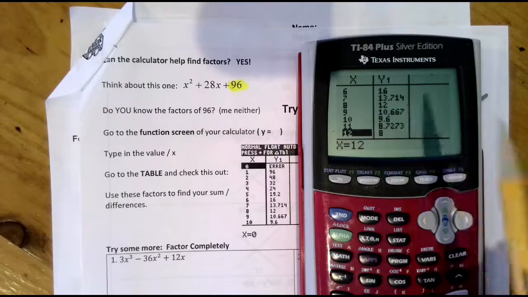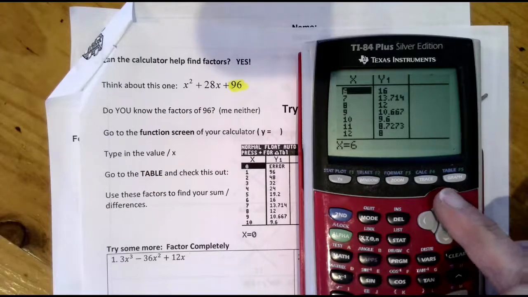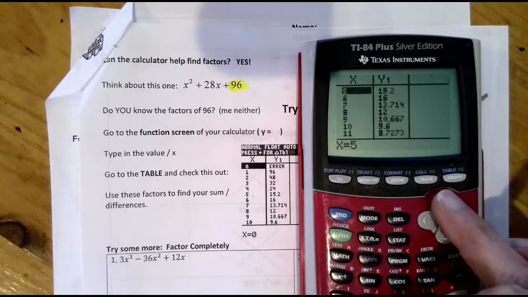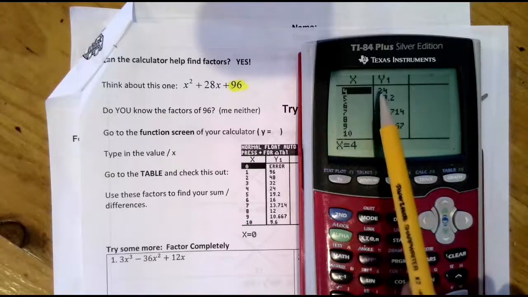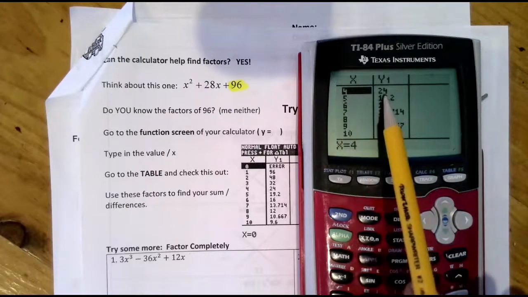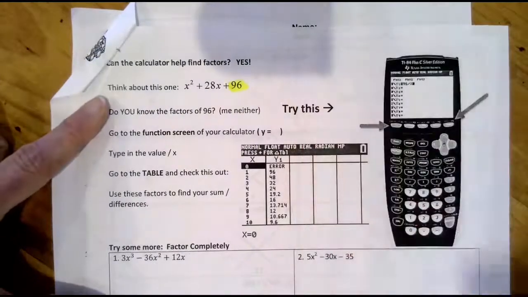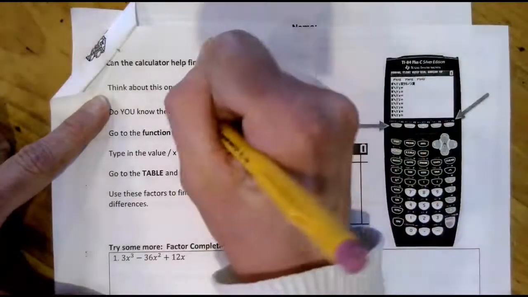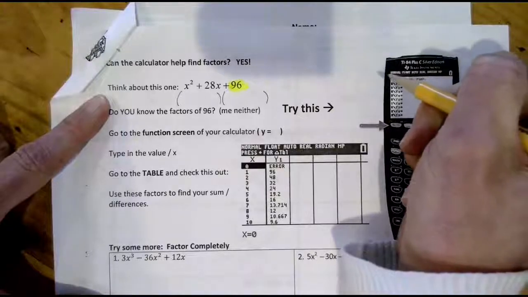So when it comes time for looking at your factors, if you're looking for two numbers that have a product of 96 and a sum of 28, looking at this input and output on our table can certainly help you. So when I'm looking here at my factor, if I want to break this down, I can draw my two binomial expressions.